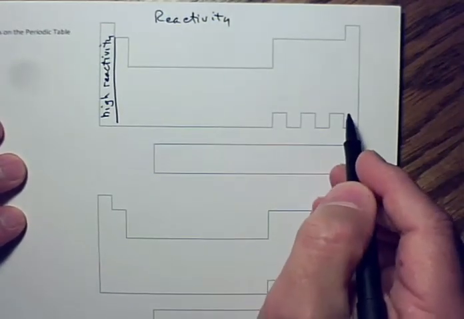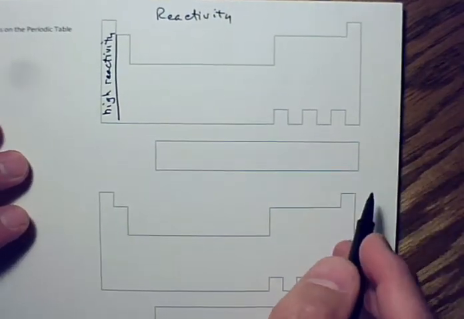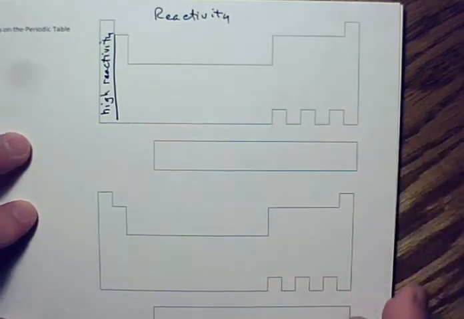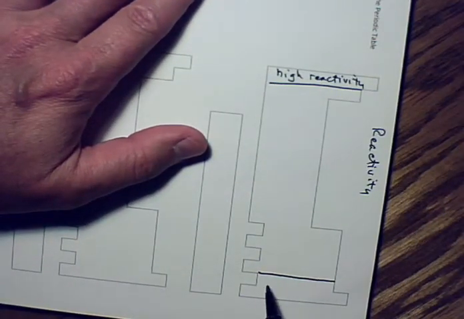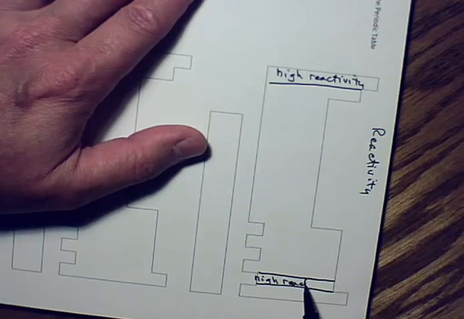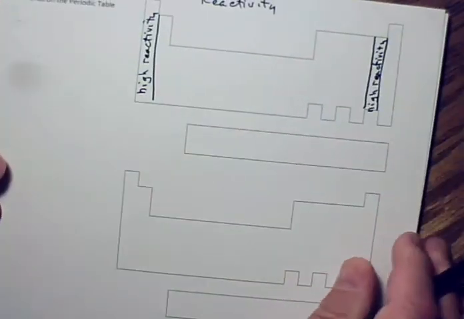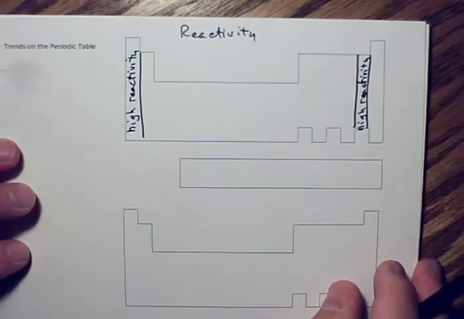Okay? Noble gases have almost no reactivity. There's a couple of them that'll react a little bit, but we just about leave those out of our list. But the halogens over here, they also have high reactivity. High reactivity. Okay?